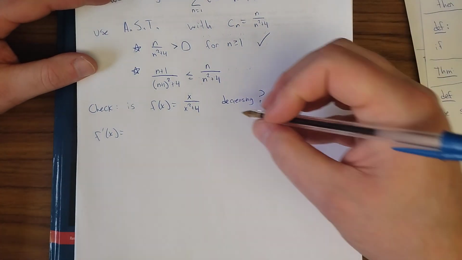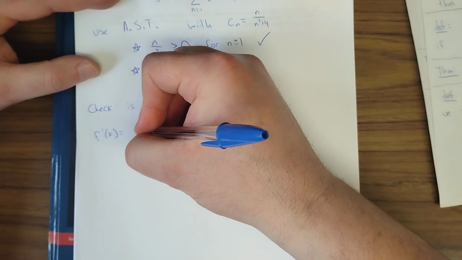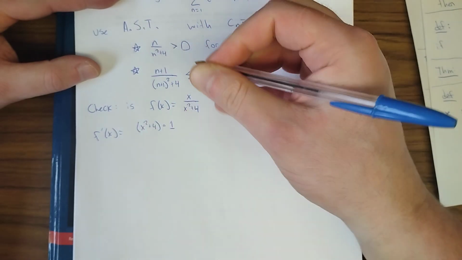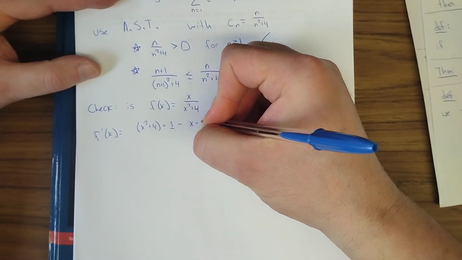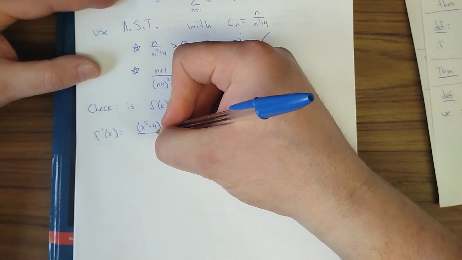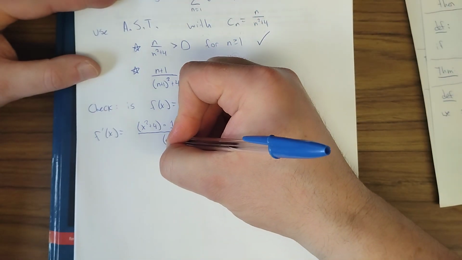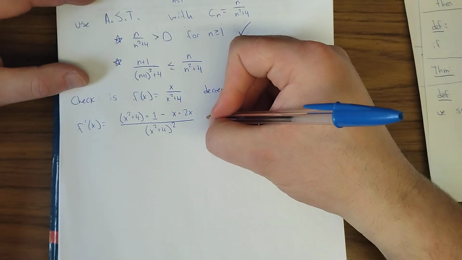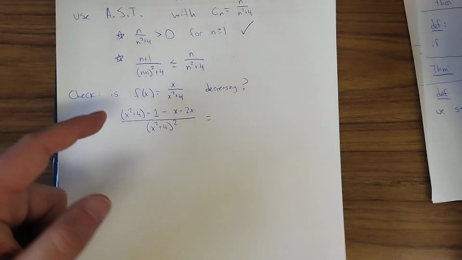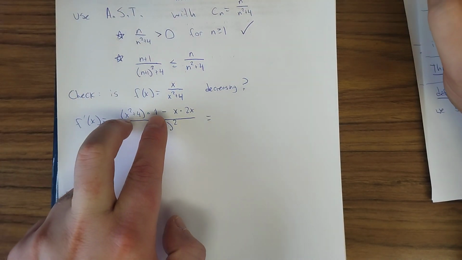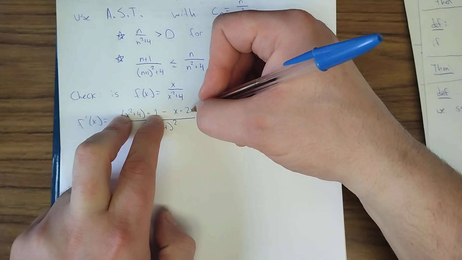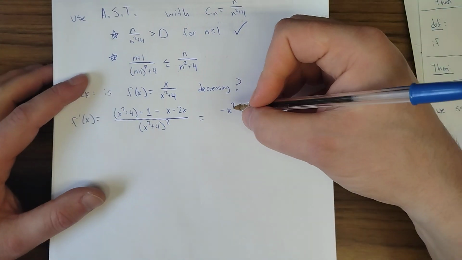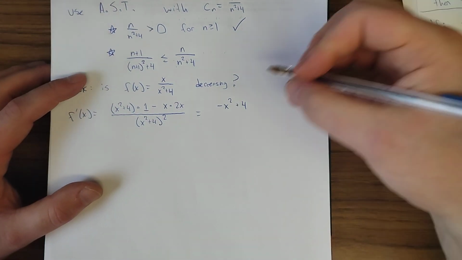So f prime of x is, okay, bottom times the derivative of the top minus the top times the derivative of the bottom over the bottom squared. So what do we got here? This is going to have an x squared, and then I'm subtracting 2x squared. So let me write negative x squared plus 4.